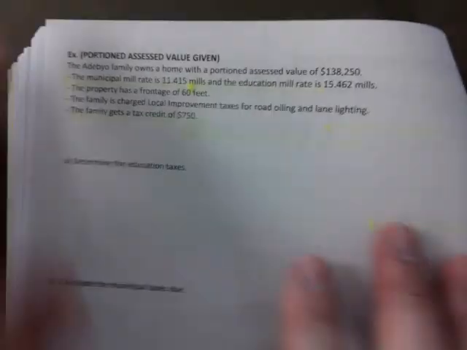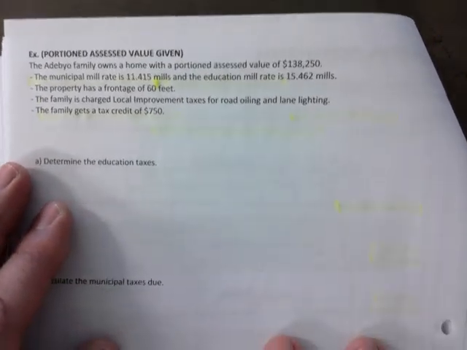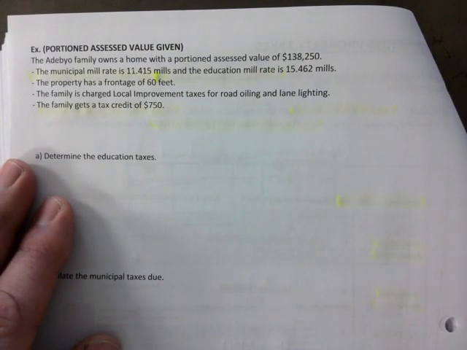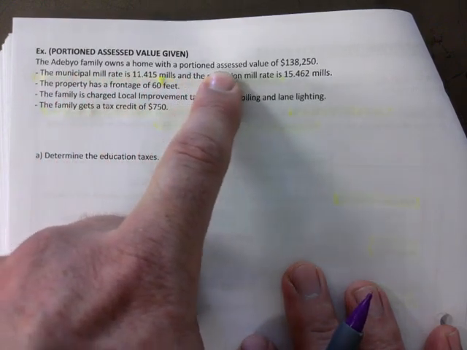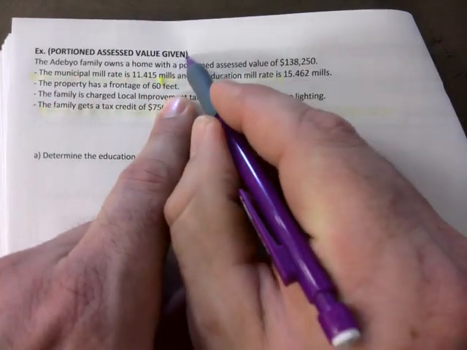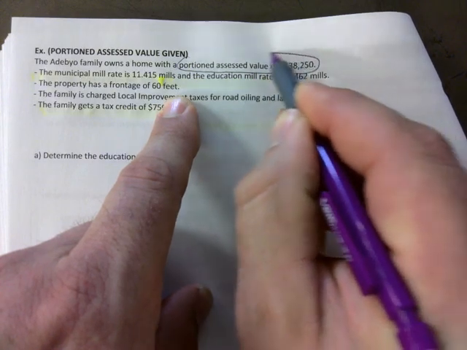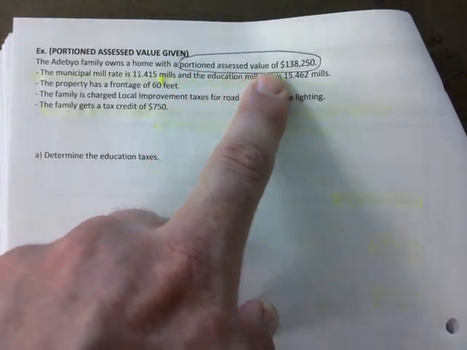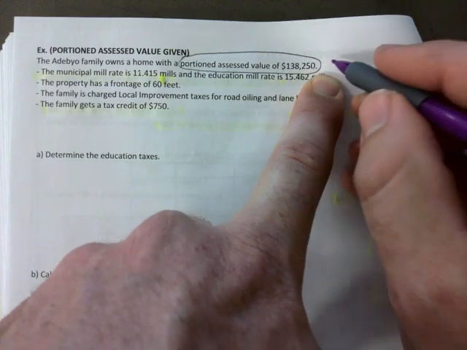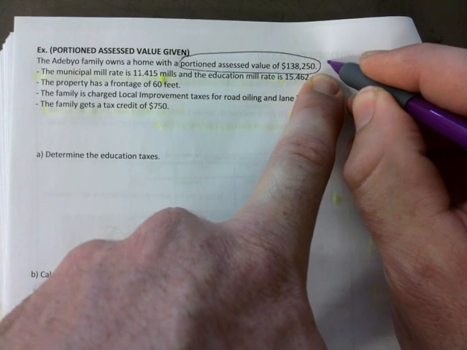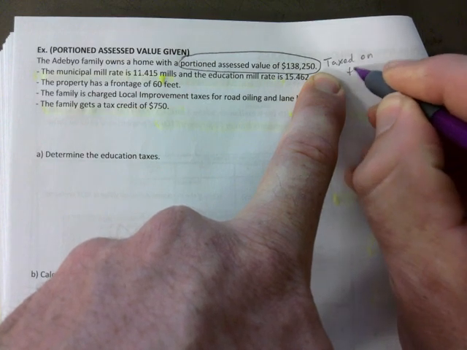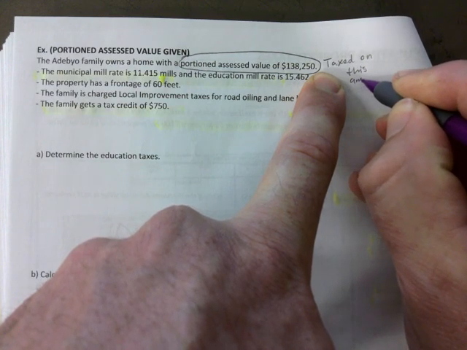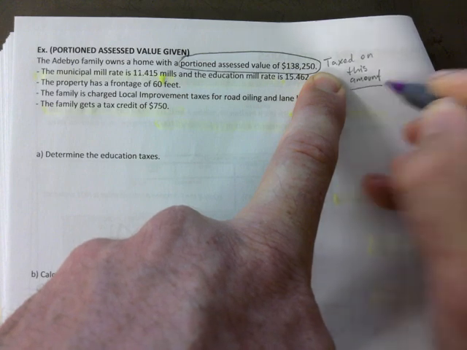Page 69 here. Portion assessed values are given, so I'm giving you that. The Debut family owns a home with a portion assessed value. Circle that one. Right? Portion assessed value of $138,250. Taxed on this amount. We're going to finish this example no matter what, okay? We need to finish this one.